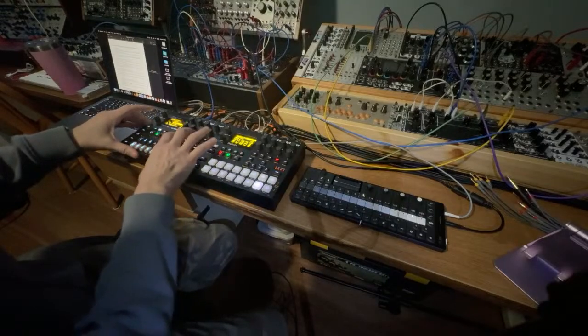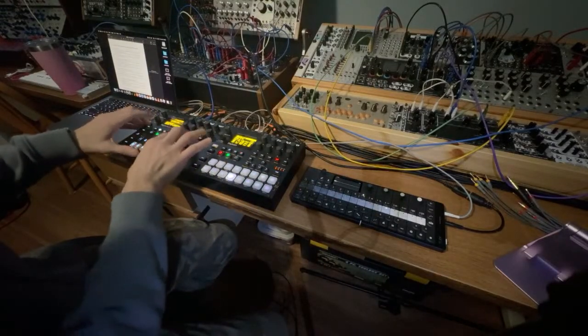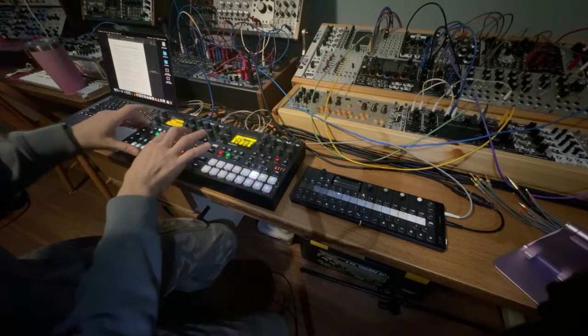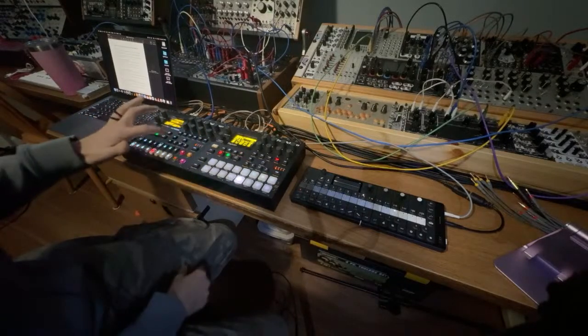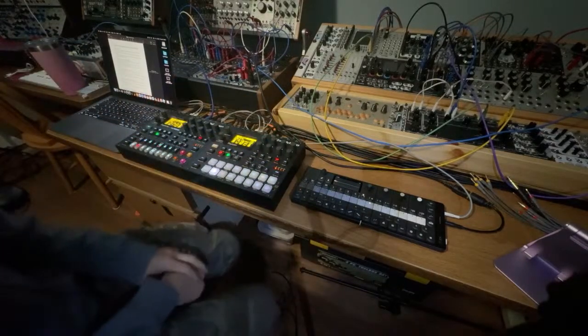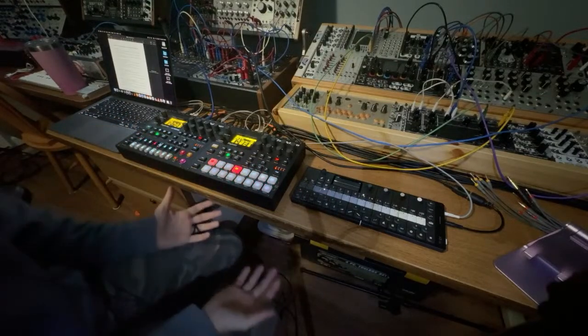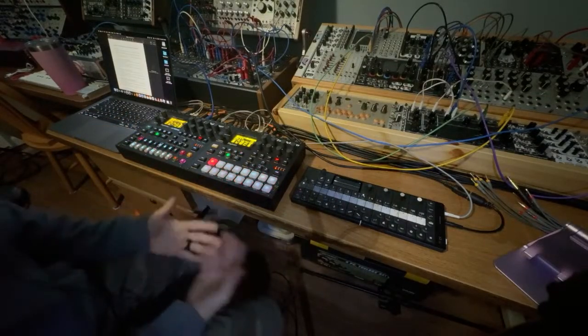I name all my patterns so that I know, if I'm playing live, what the actual song is that I'm playing. It also tells me if both boxes are on the same page. So do yourself a favor, name both of them, name the pattern. If you create sounds, I always say name the sounds as well, if you want to make them easy to recall.